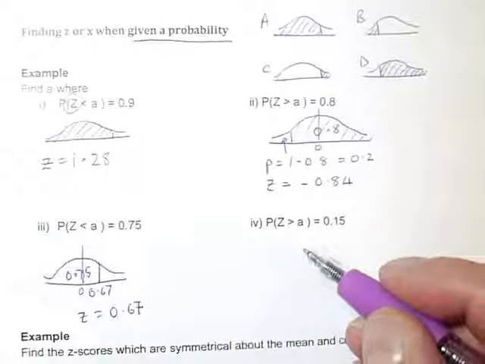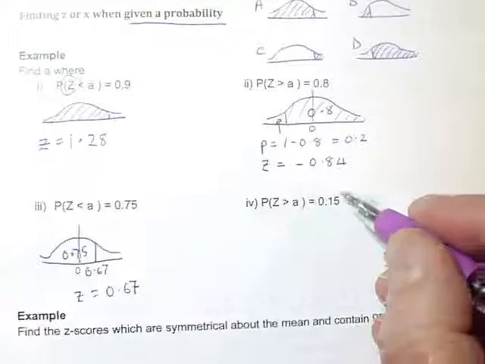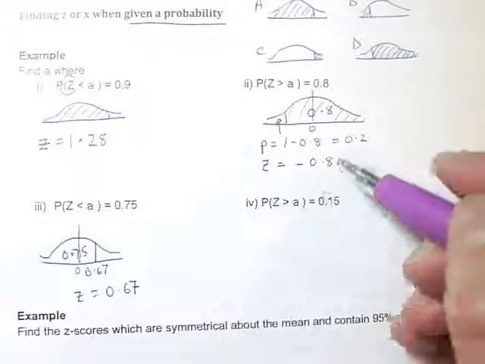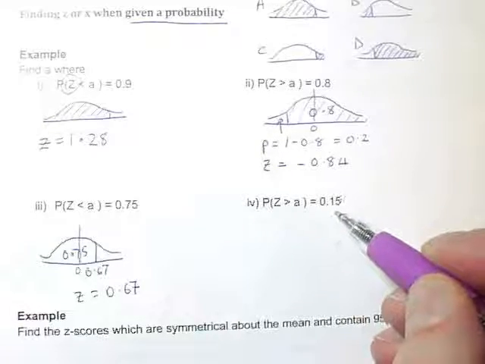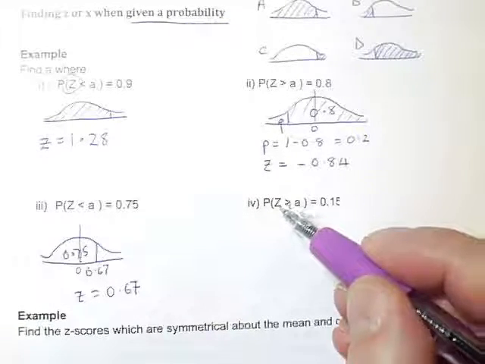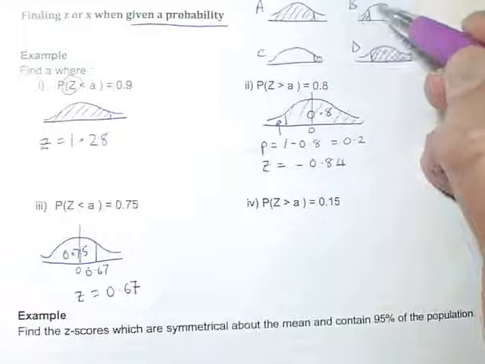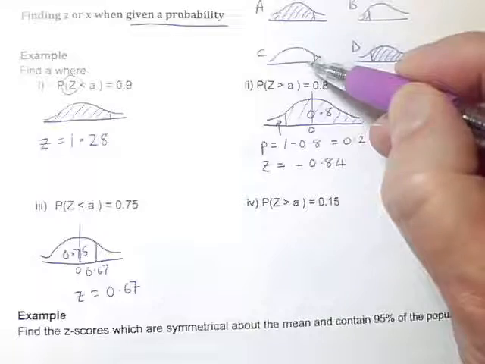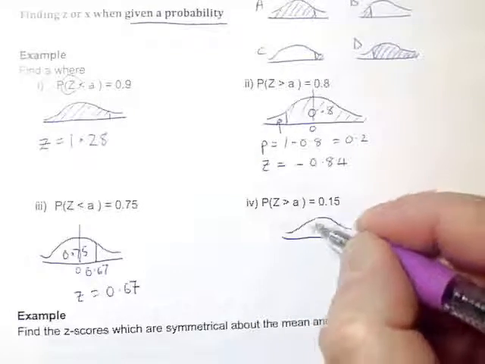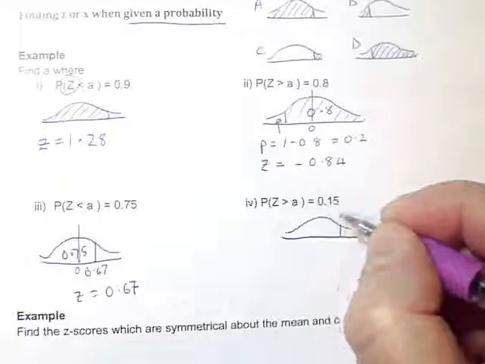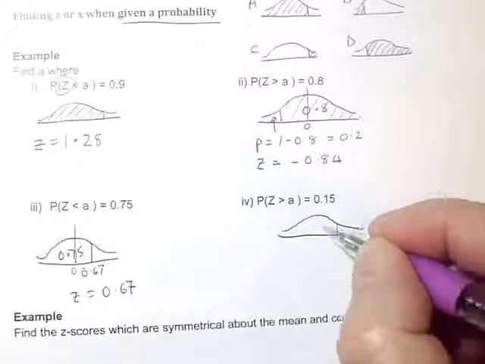And finally, for the last one, the probability of z being greater than a is 0.15. Well, this time this probability is less than a half, so it's not picture A and it's not picture D. Now, I want the probability of being greater than the cutoff value. This has got the area to the left shaded, so that would be less than the value, so it's not B, it must be picture C. So I draw picture C, and I show my probability of being greater than that value is 0.15, but my calculator doesn't want to work with the probability to the right.